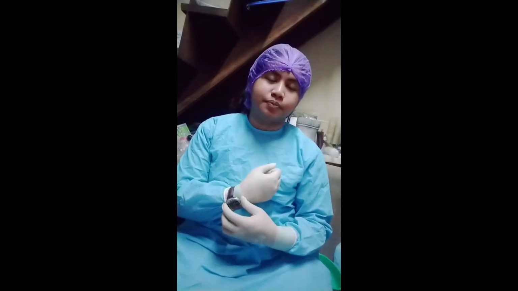So for the materials that we will be needing, or the essential materials for this emergency care, of course we need gloves. We will also need a mouth barrier, and of course a wristwatch.